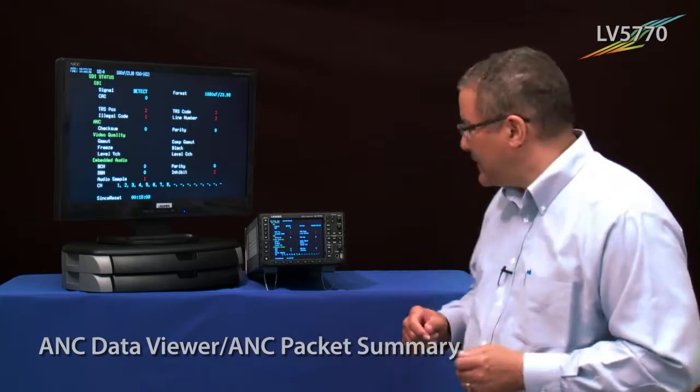Another important feature that you'll find on the LV5770 happens to be the Ancillary Data Viewer. It's important these days to be able to look in ancillary data and be able to see quickly if certain things are present or not present. So let's just take a look at the Ancillary Data Viewer on the LV5770.